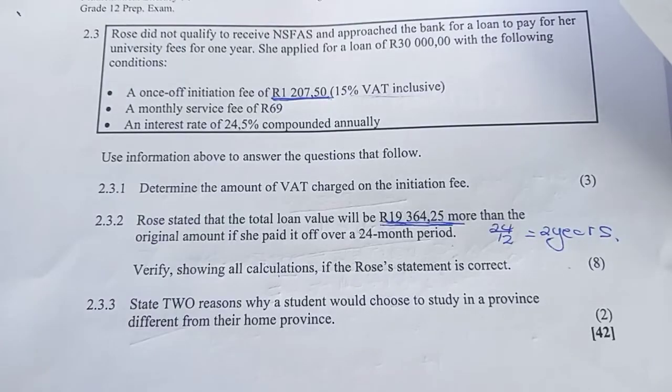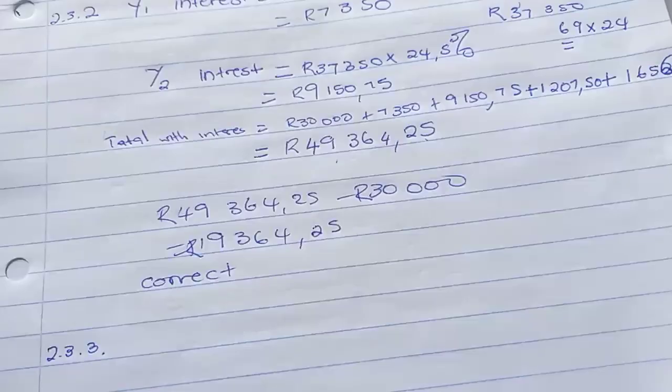Reasons why a student will choose to study in a province different from their home province. If you're from Free State, why would you not go to UFS? Why would you go to UJ or UCT or DUT or UKZN? Why would you go there instead of going to UFS? So whatever reasons you're thinking of right now, write them down and that'll be the answer.